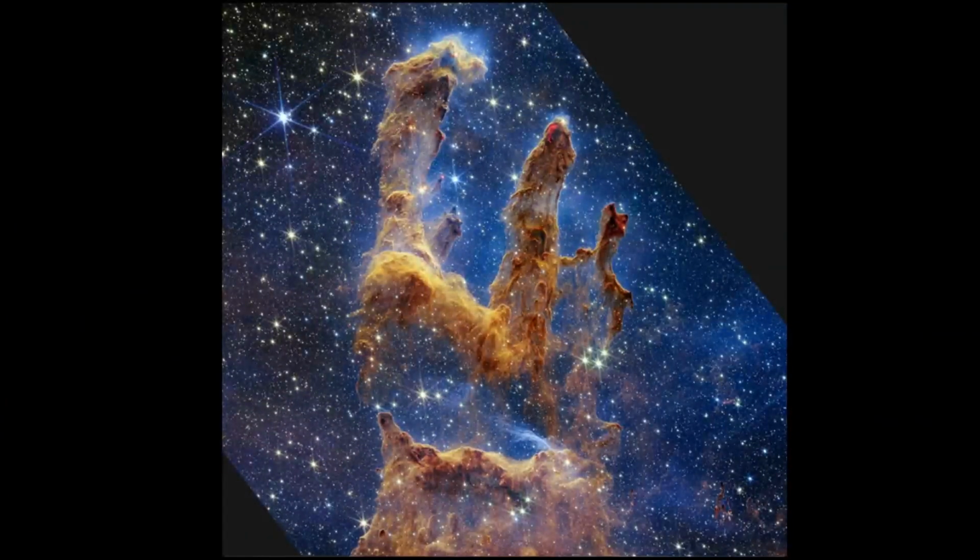This is an iconic picture taken by Hubble. It's the Eagle Nebula, sometimes called the Pillars of Creation. And this, again, is a region where stars are forming. And the stars form in the most dense part of the dust clouds.